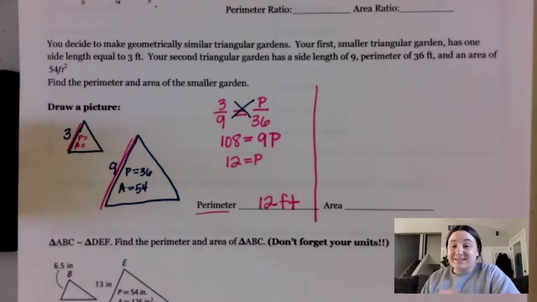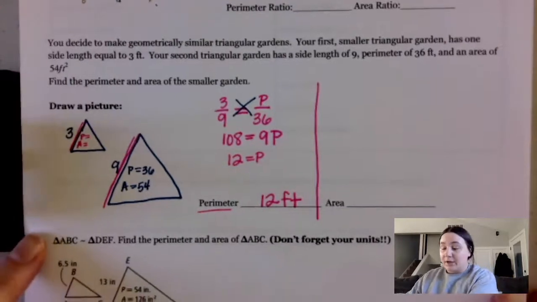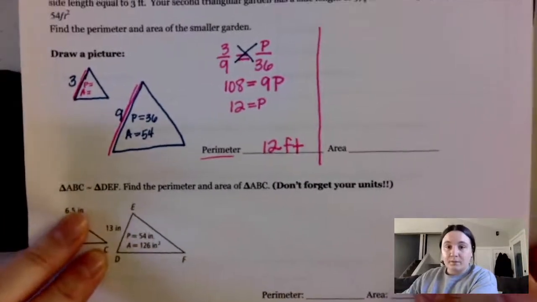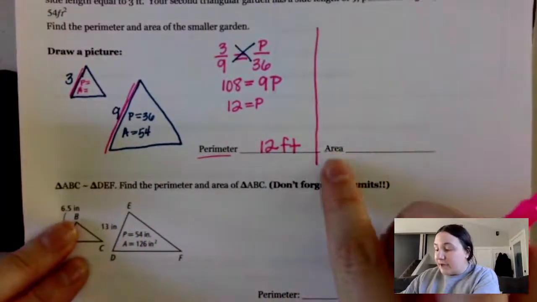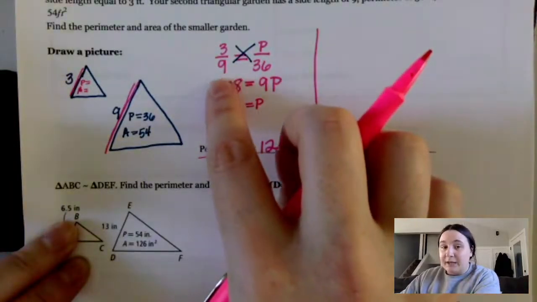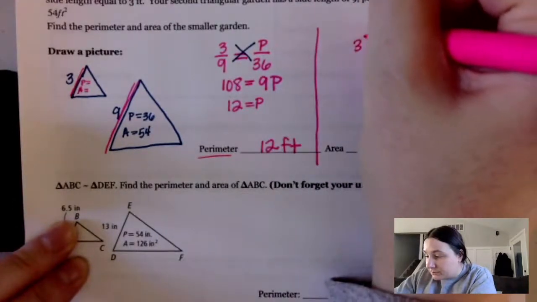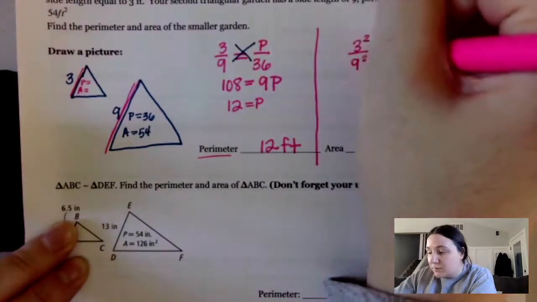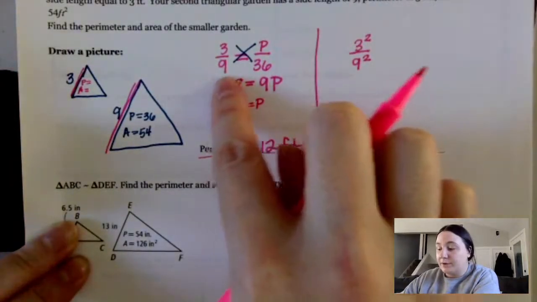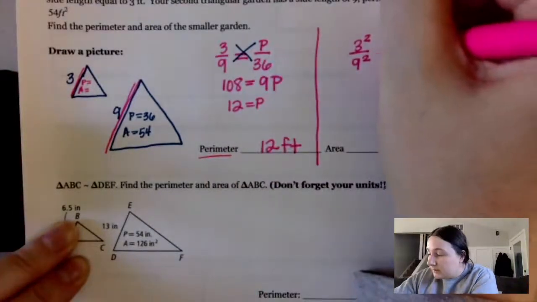Now you're going to do the same thing for the area, but you're going to use the area ratio. So let me just move this up a little bit. Now the area ratio is not 3 over 9. Remember, the area ratio is squared. So we're going to start with the area ratio, which is 3 squared over 9 squared. See the difference? For perimeter, you use this one. For area, you use this one. Make sure you're using the right one.